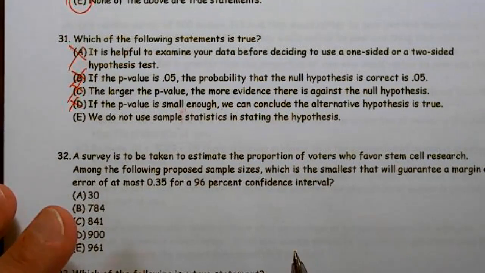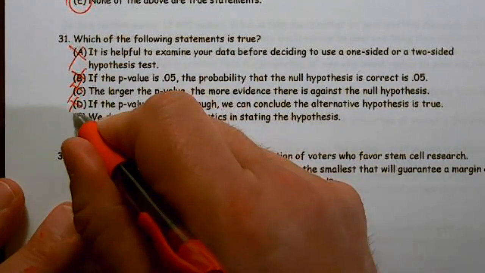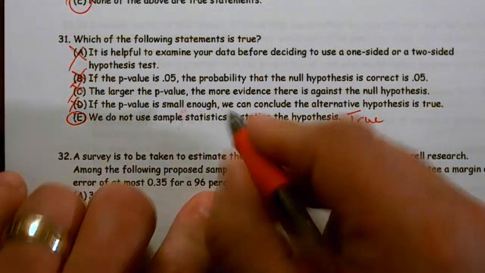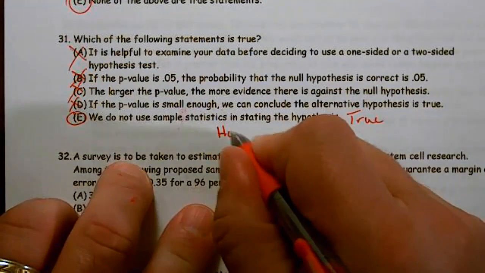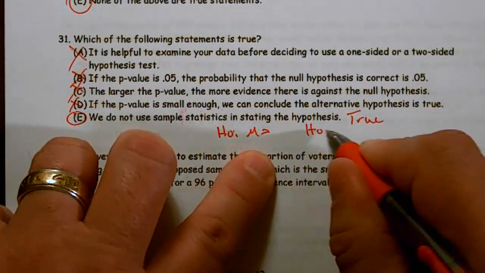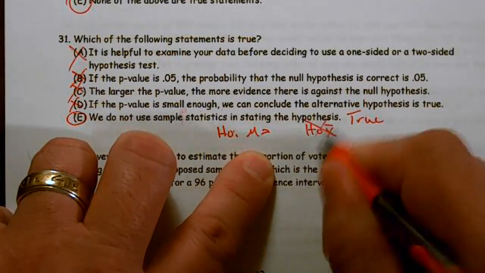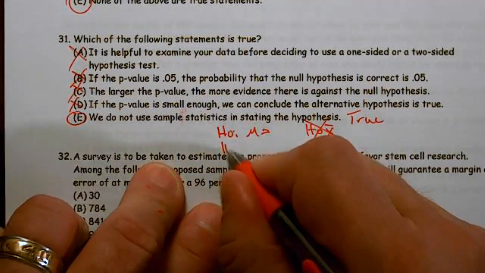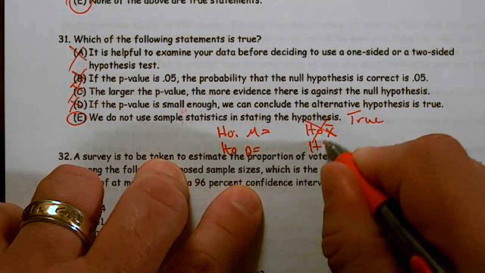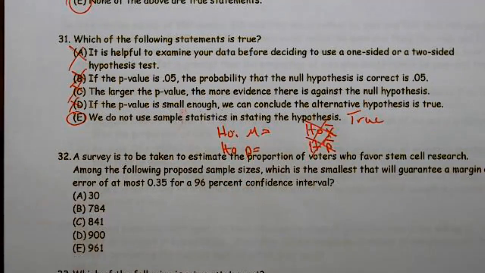We do not use sample statistics in stating the hypothesis. This is true, and this is super important. This is why H0 is written mu equals. H0 is never written x bar equals. H0 is written p equals. H0 is never written p hat equals. Never do that. All right?